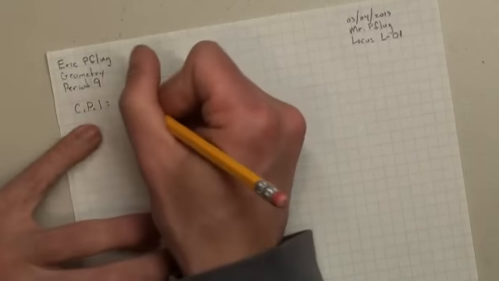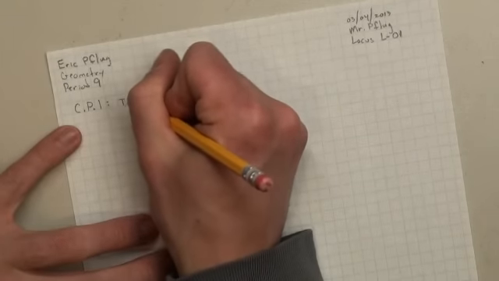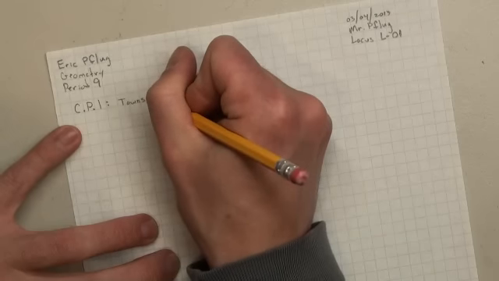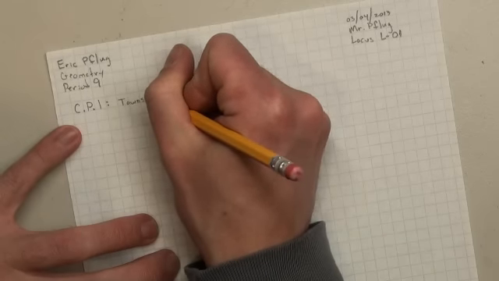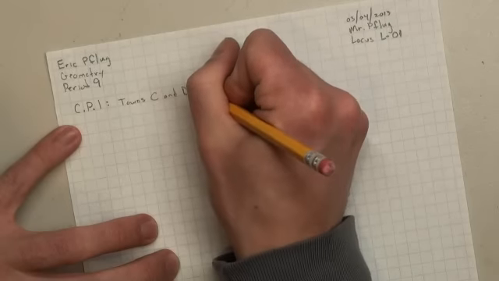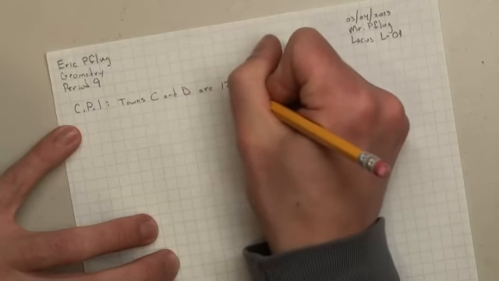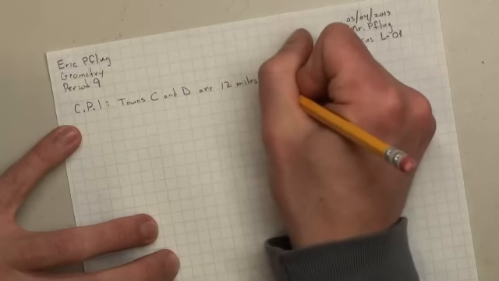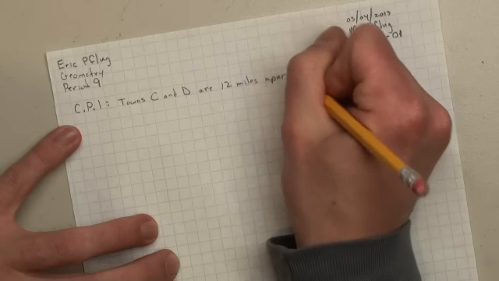Okay, here's the first problem. Towns C and D are 12 miles apart.